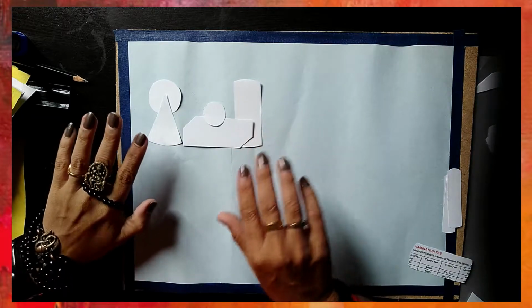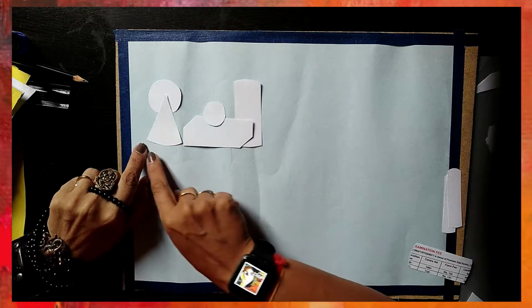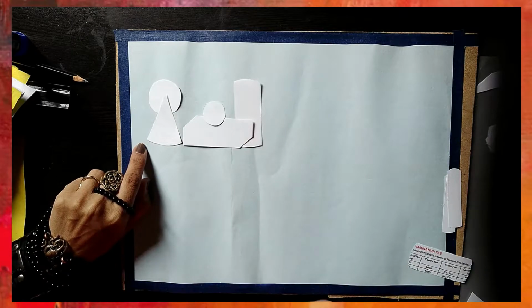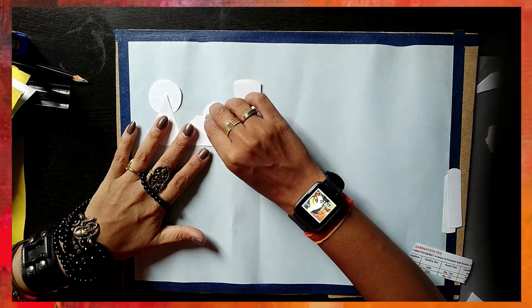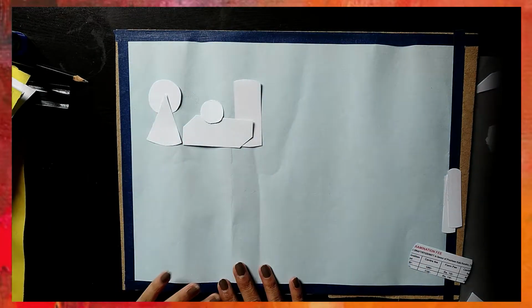Now let us understand what is happening in this composition: I am getting everything over here in a straight line, right? So now let's start pasting to understand how it looks when it gets into a complete composition. Oops, sorry, my circle is flying away. Yeah, so this will be one of my compositions.